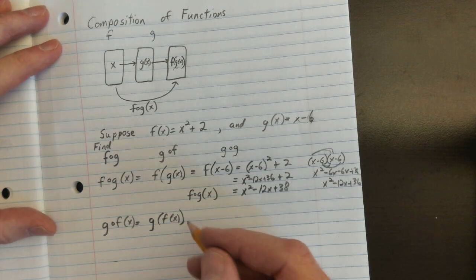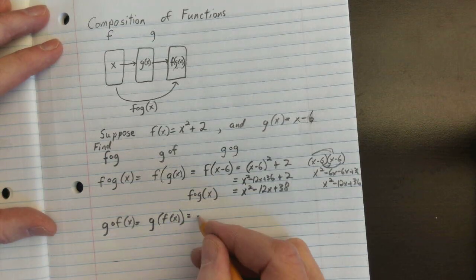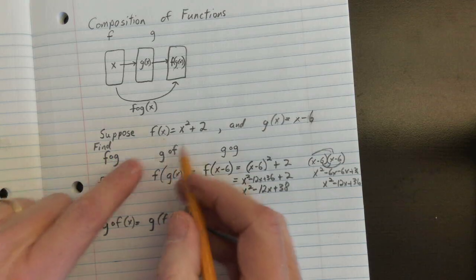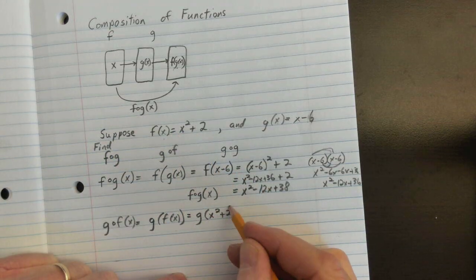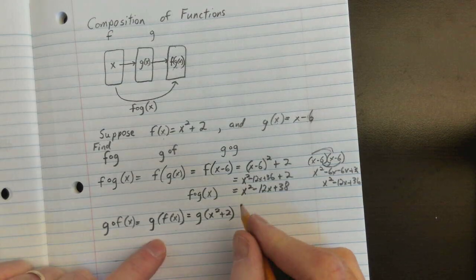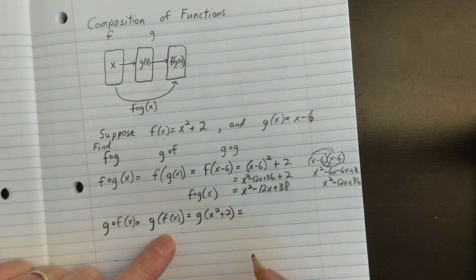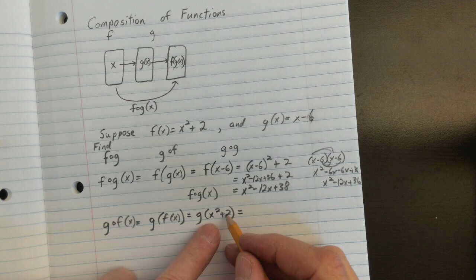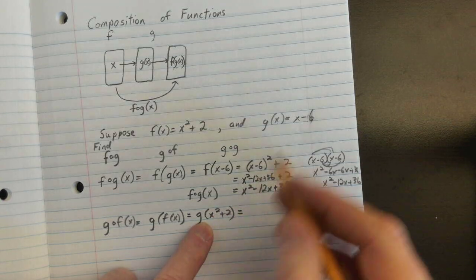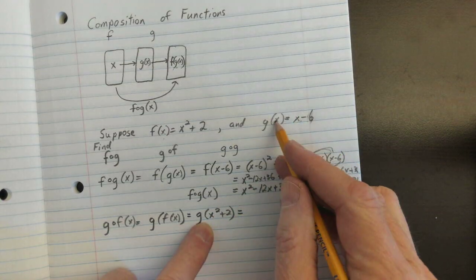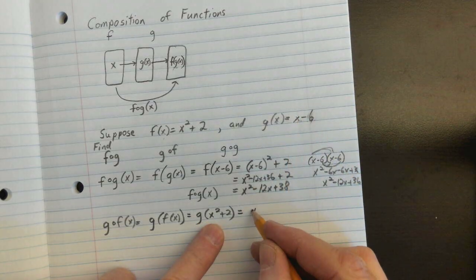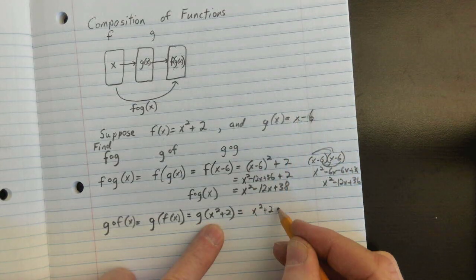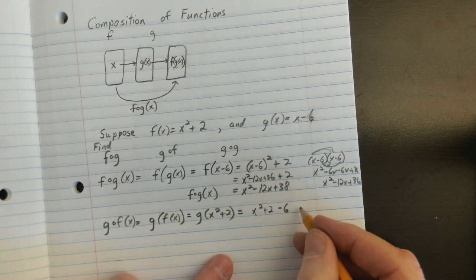That's g of, now f of x is x squared plus 2. So I'm going to take x squared plus 2 and put it into the g function where that input is. g of x equals x minus 6. I'm going to take the x out, I'm going to put x squared plus 2 in its place, and then the minus 6.